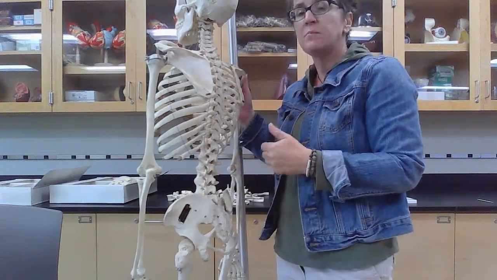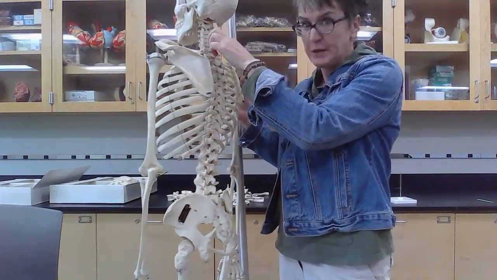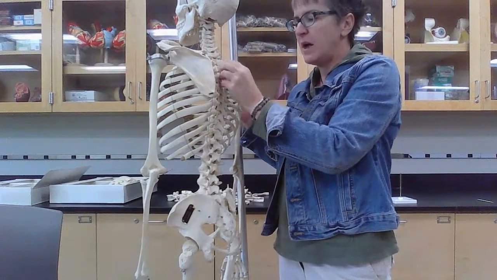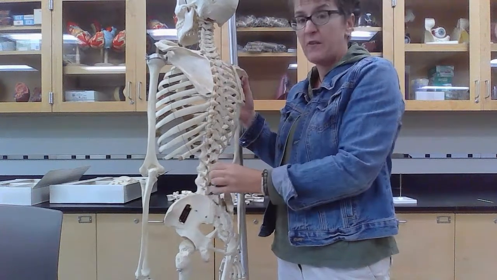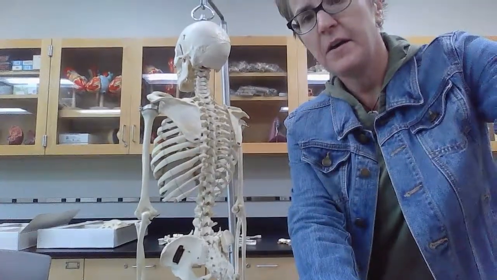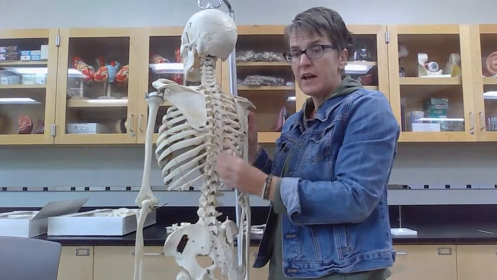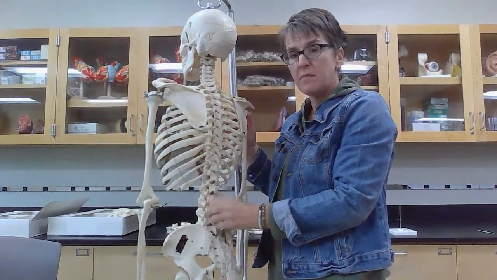And when you think about this, it's breakfast, lunch, and dinner. So 7, breakfast for me is at 7, 12, and 5. That's how many vertebrae you have of the different regions. So 7 cervical vertebrae, 12 thoracic vertebrae, 5 lumbar vertebrae, right?